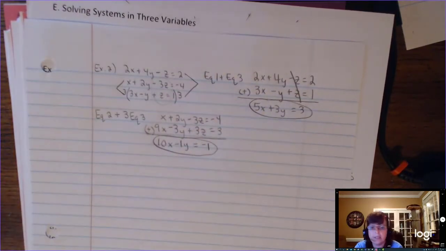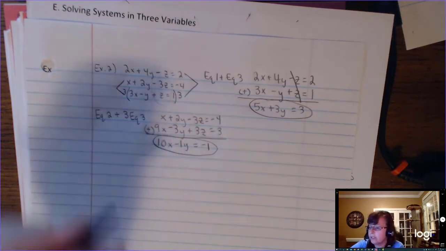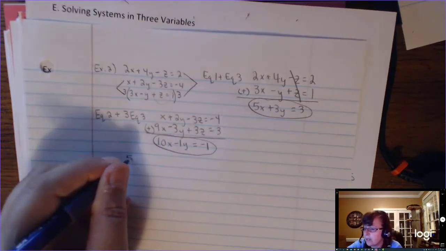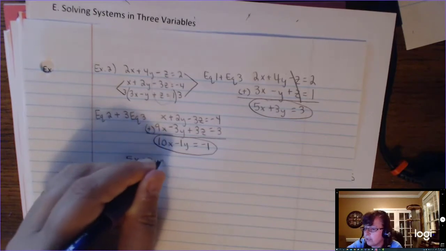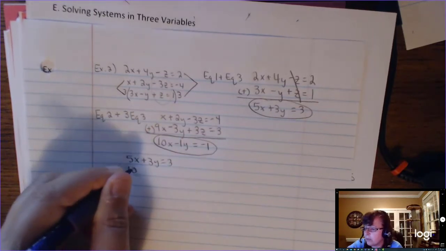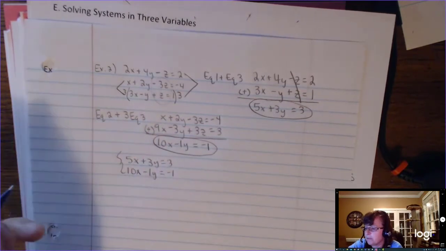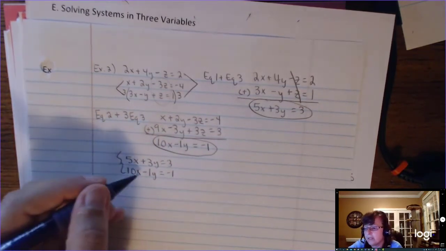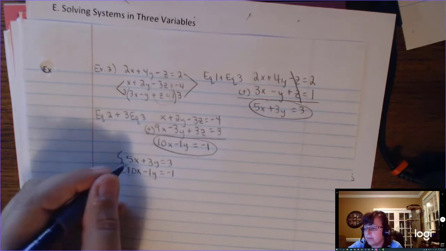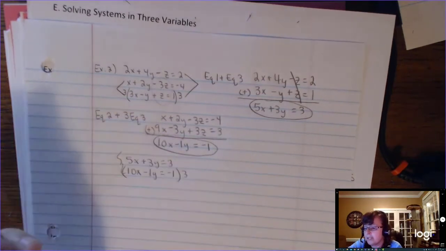So what I created now, I went from 3 equations with 3 unknowns down to 2 equations with 2 unknowns. Okay, and I don't want to get lost in it, so I'm just going to copy them down right on top of each other. Here's my new equation 1, and this is my new equation 2. So now I want to solve this system. Well, I think it would be easy to multiply 3 to the second equation and eliminate the y.